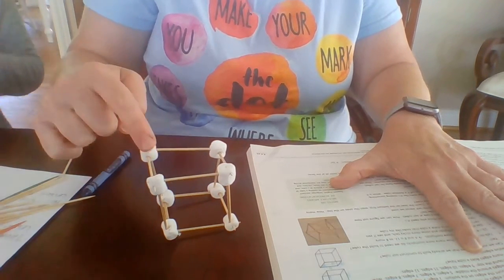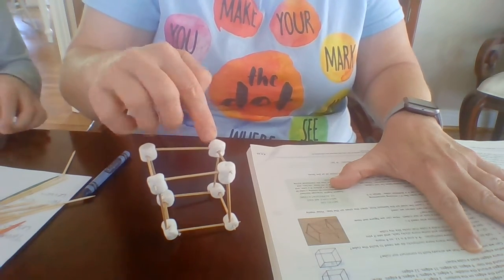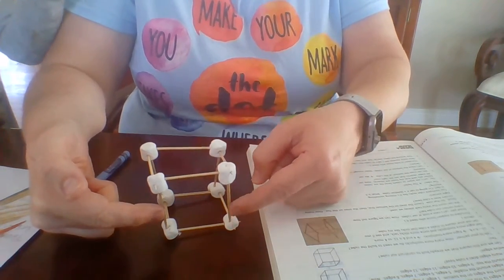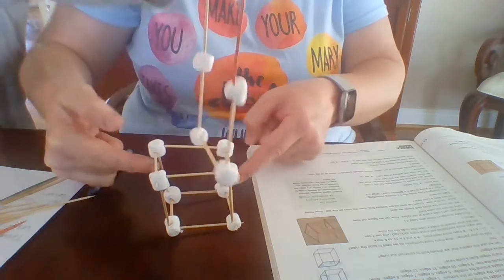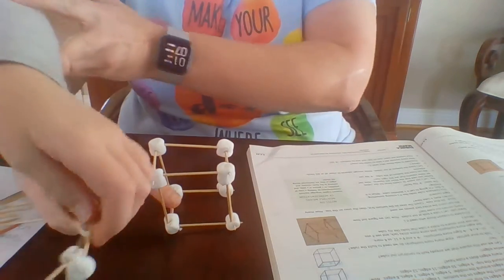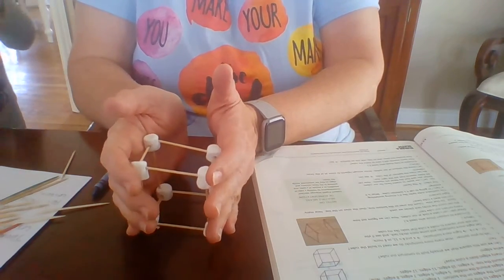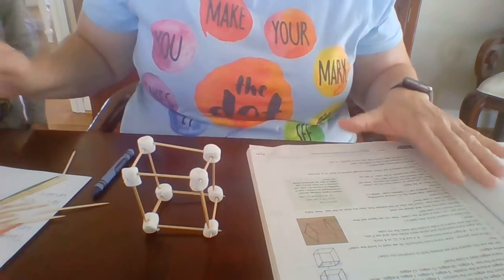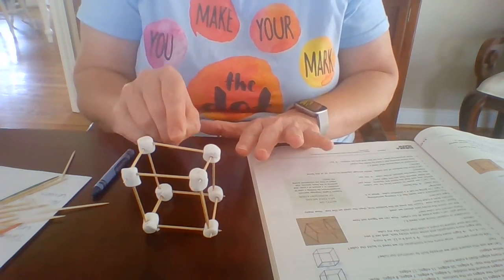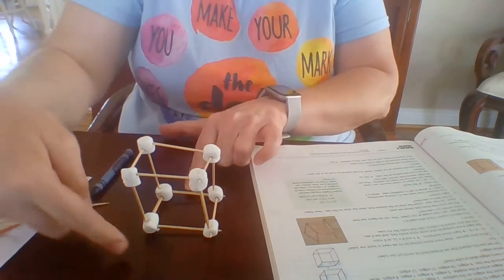It has 1, 2, 3, 4 edges just on this top face. Then it has these vertical ones, 5, 6, 7, 8. Then on the bottom there is 9, 10, 11, 12. This cube has 12 edges. So now if we had this where we could mark on it, which we really can't, we could count and we could mark as we went. 1, 2, 3, 4, 5, 6, 7, 8, 9, 10, 11, 12.